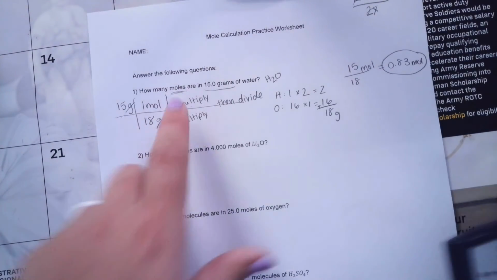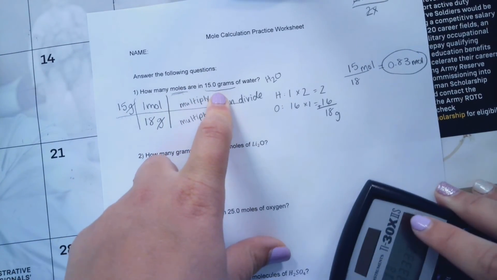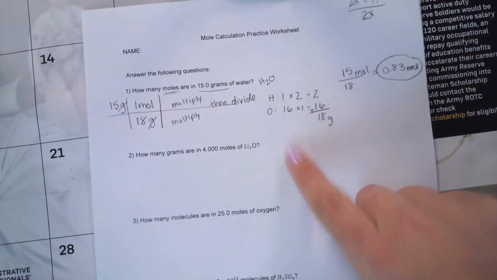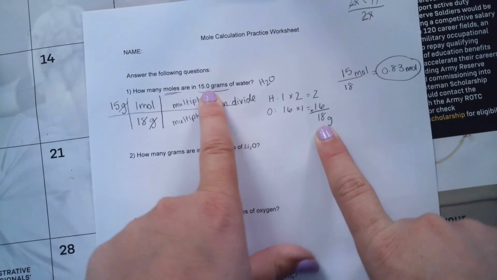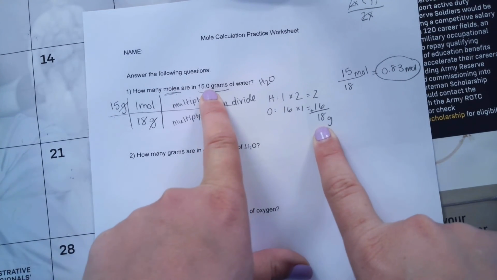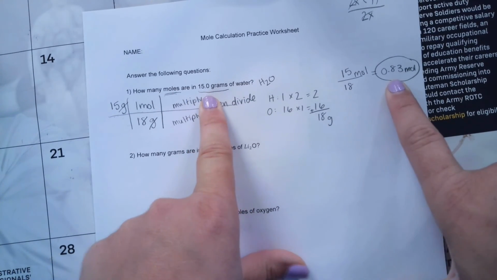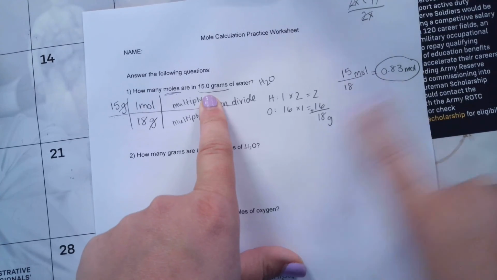So the question said how many moles are in 15 grams of water? 0.83. Now to check ourselves, let's use our logic. If 1 mole of water weighs 18 grams and we only have 15, we knew we were going to be less than 1, right? But pretty close. 0.83 is pretty close to 1, so it makes sense.